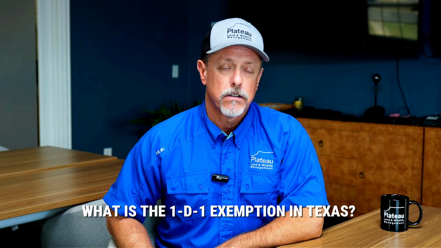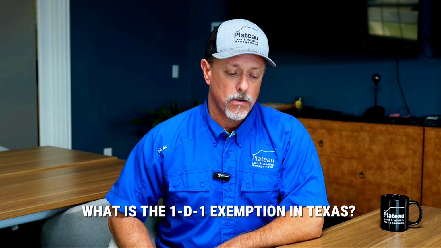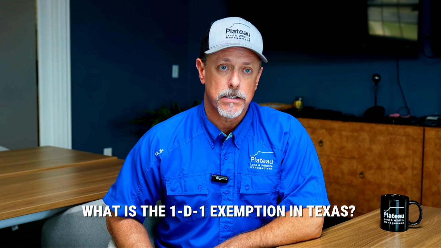What is the 1D1 or 1D1 open space exemption in Texas? That is similar to the question we just covered, in that it's a tax valuation reducing the property tax burden for those that are producing a product or are in wildlife management in the state of Texas.